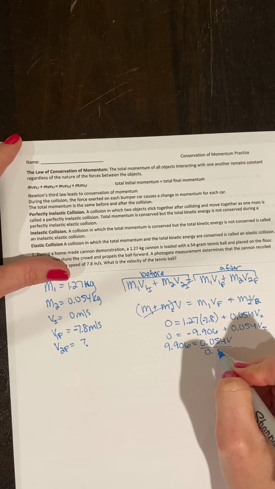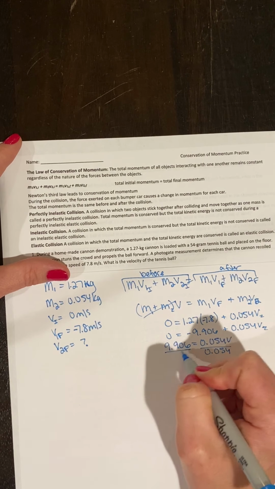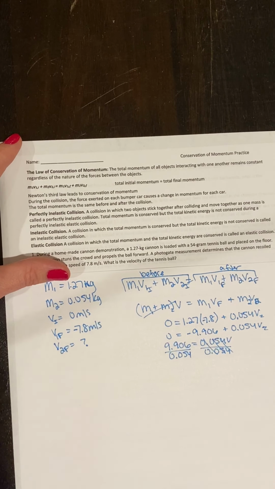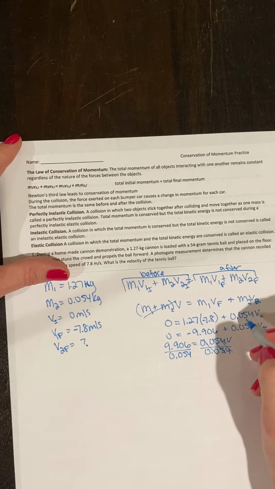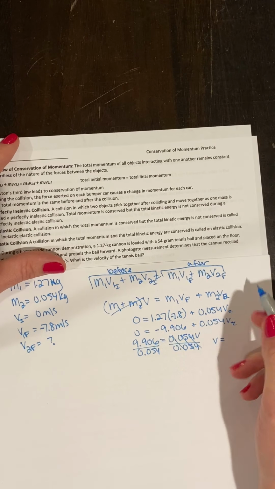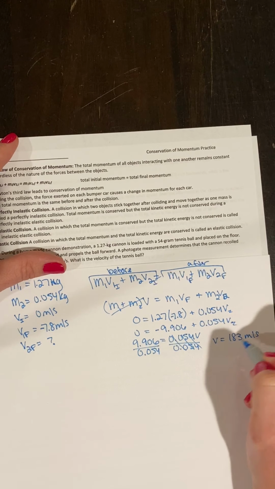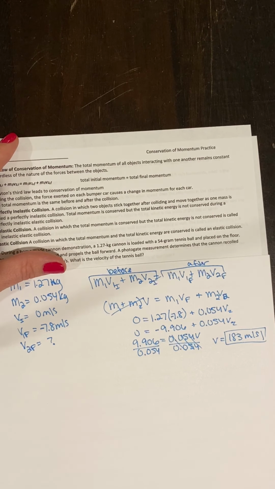And then I'm going to divide both sides by 0.054. Okay, this gives me a velocity of the tennis ball of 183 meters per second. And this is going to be in the forward direction.